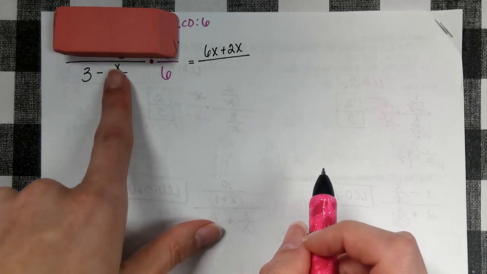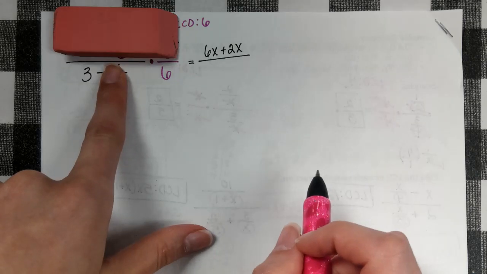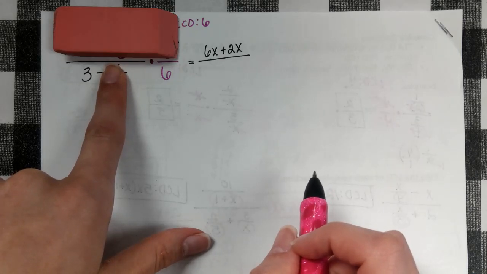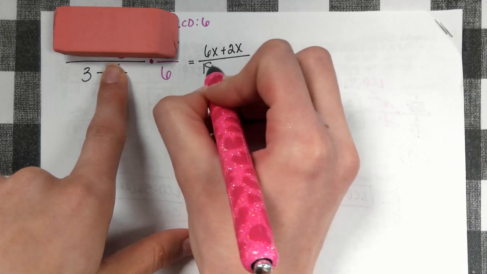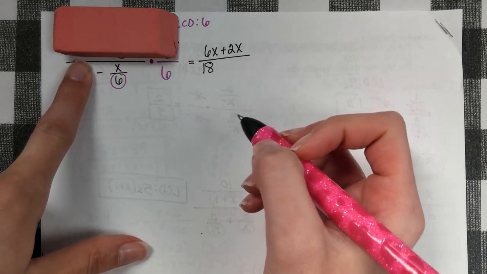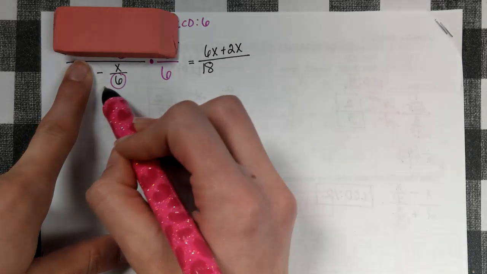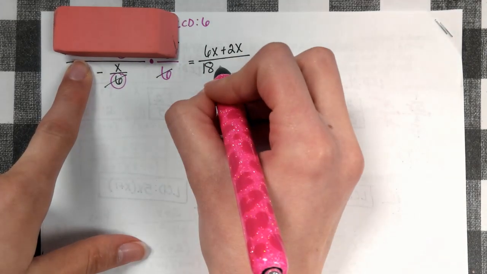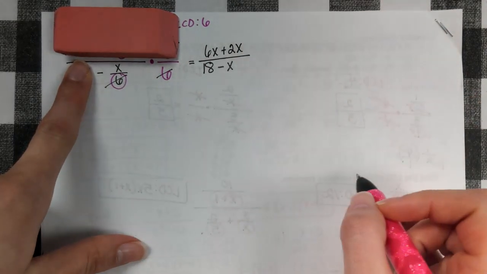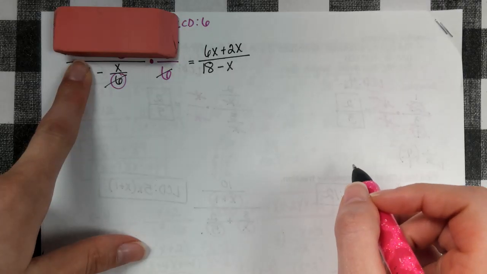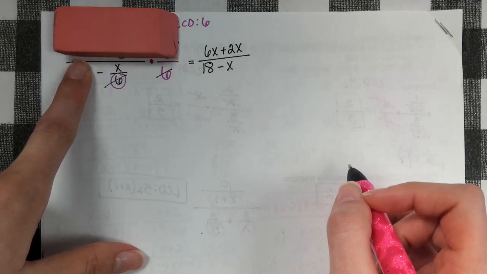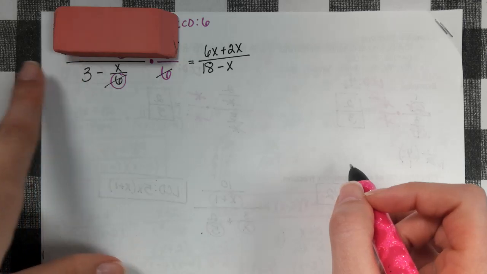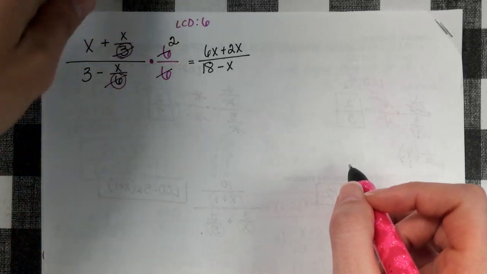Now, what do I do? Just 3 times 6 because there's no denominator. So that is 18. 6 cancels out, leaving me with negative x. We're going to have to plus that. Don't we have to put the x in the front? Yes, in a minute. Yeah.